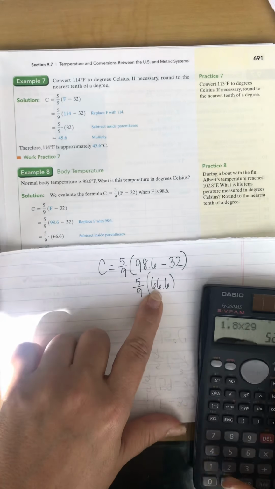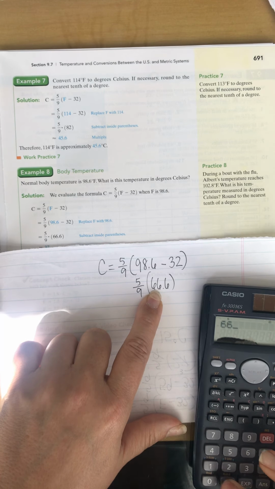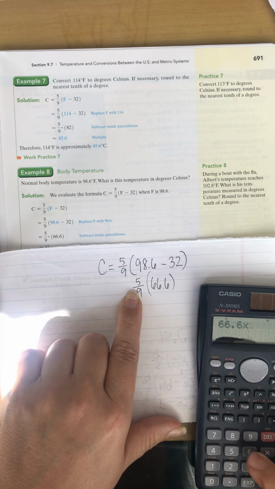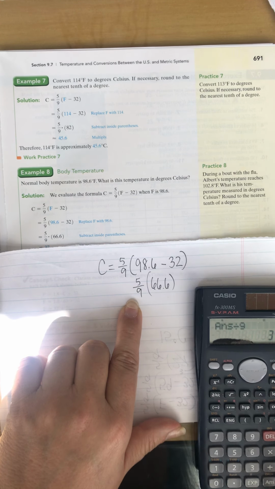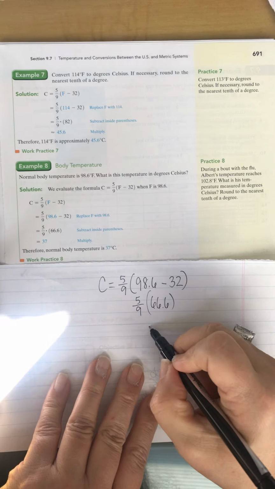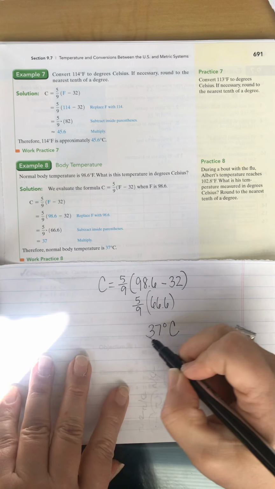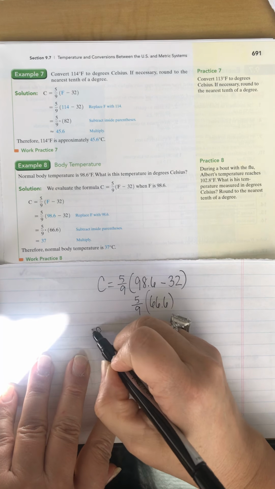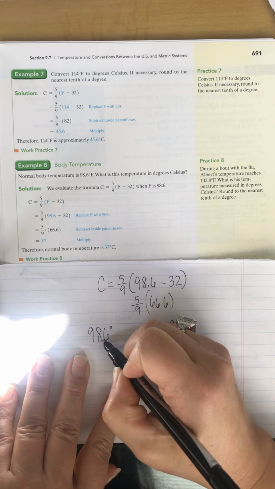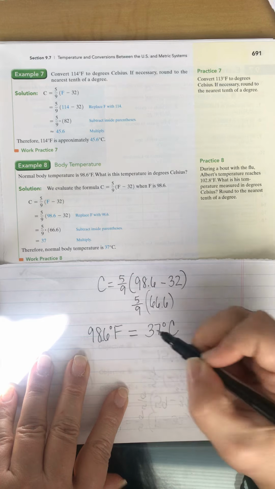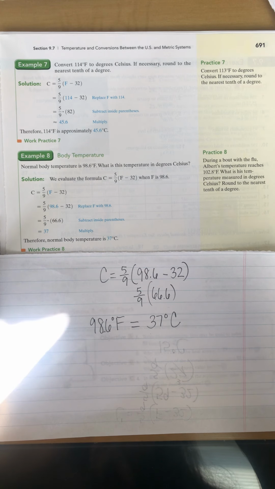I would simply just do 66.6 times 5 equals, and then divide by 9. And you get 37. So normal body temperature is 37 degrees Celsius. So 98.6 degrees Fahrenheit is equivalent to 37 degrees Celsius.